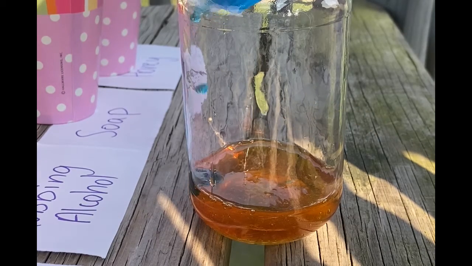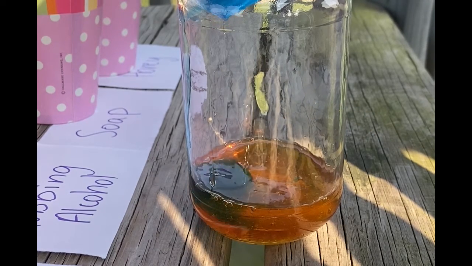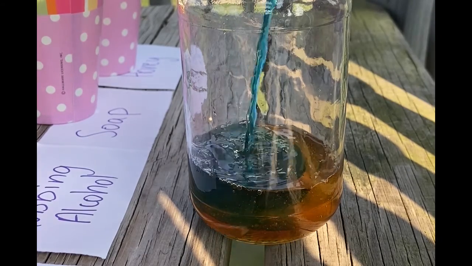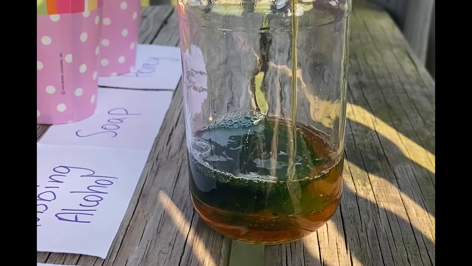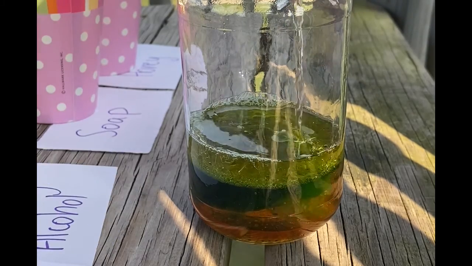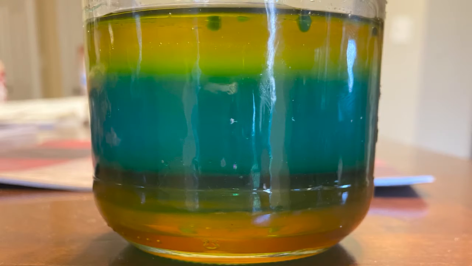Next, we pour in the water. To make it easier to see, like I mentioned before, I'm putting blue food coloring into it before I pour it into my container. And after the water, we'll pour in the oil and finally the rubbing alcohol with the red food coloring. And look at that, our experiment is done.